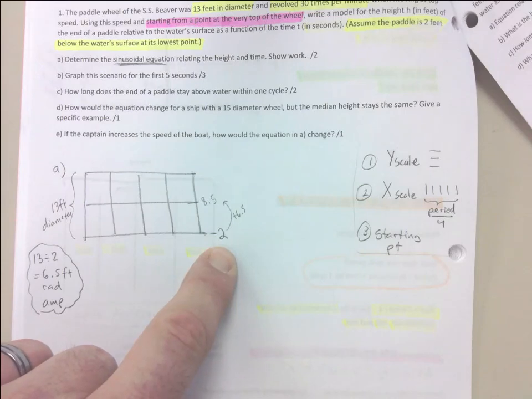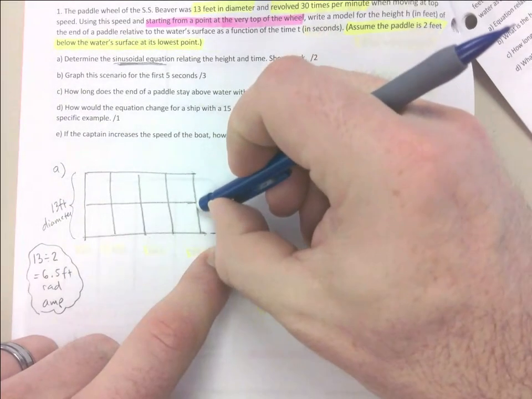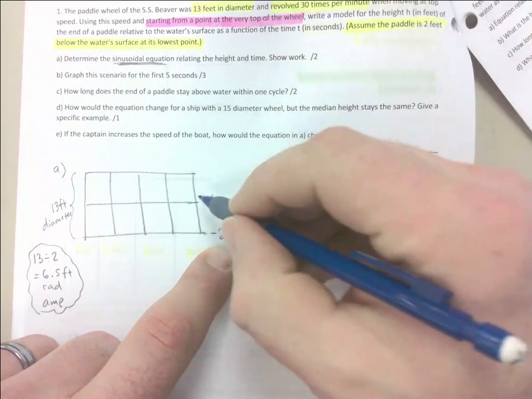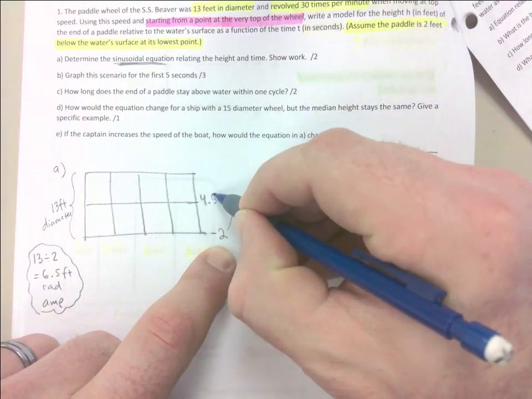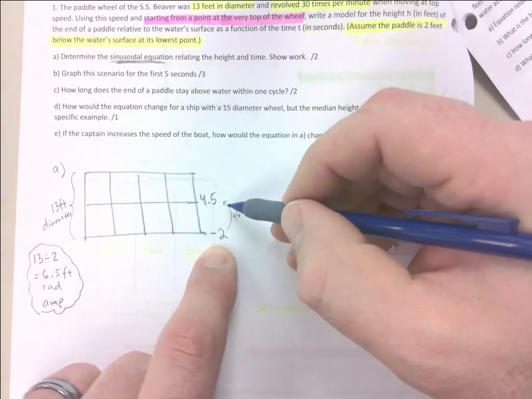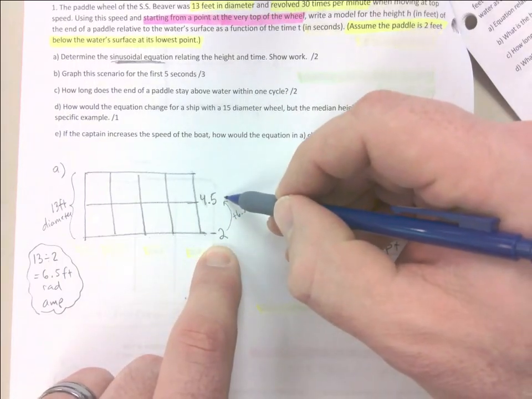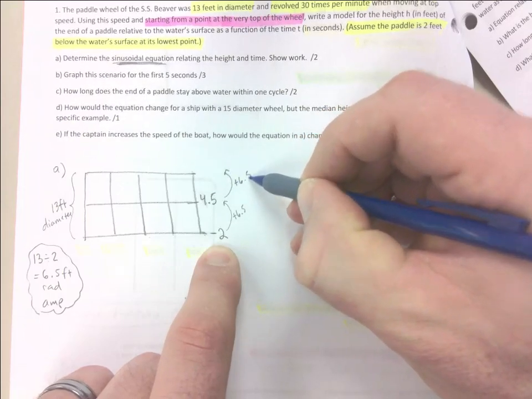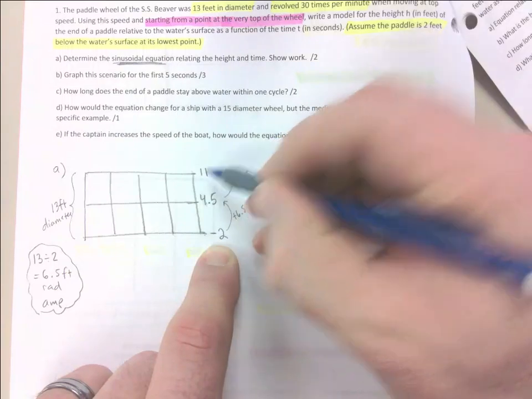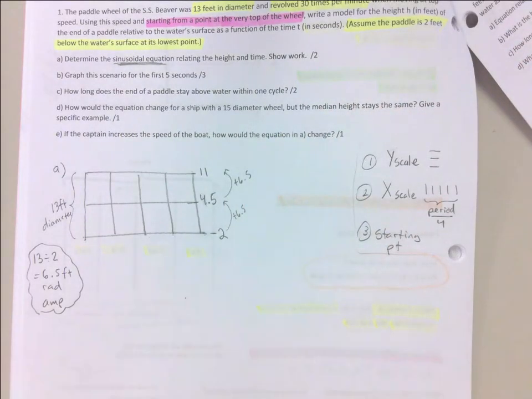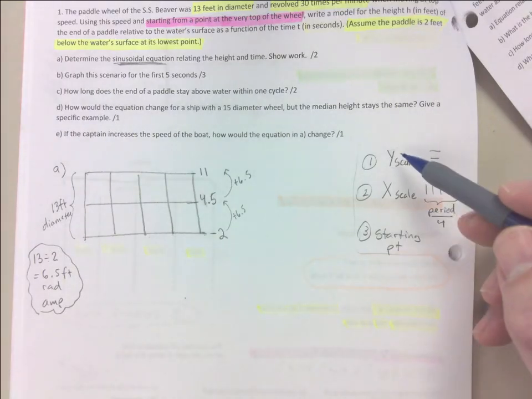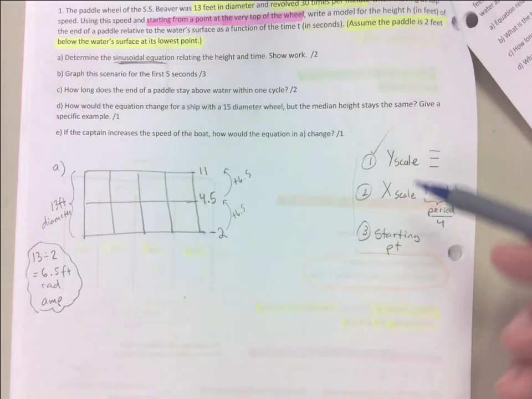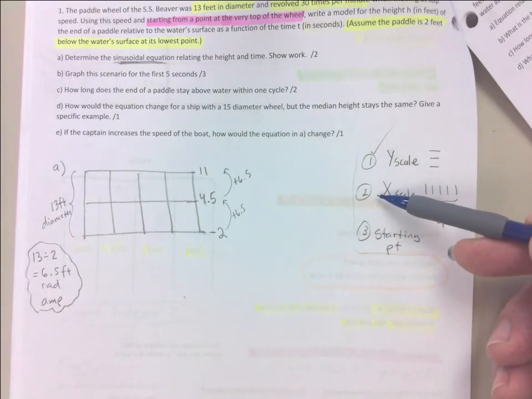This is -2 plus 6.5, that's 4.5, my bad. Stop doing that. This is already complicated as is, right? I get it. Yeah. So 6.5, add another 6.5. That gets us to 11. So Y scale is taken care of. This part, check, right? Now let's do this part.